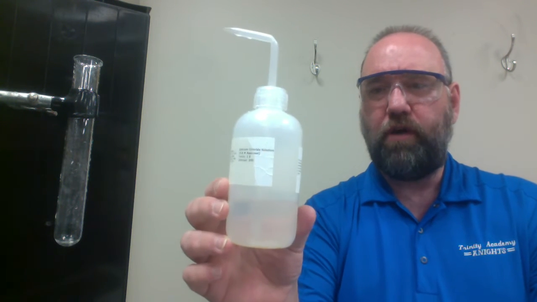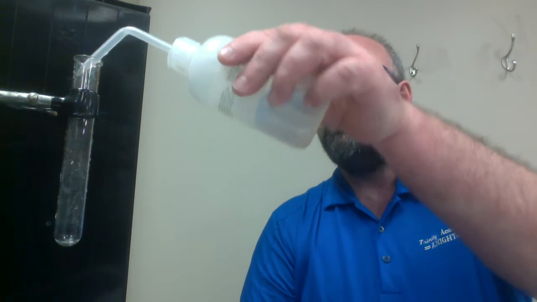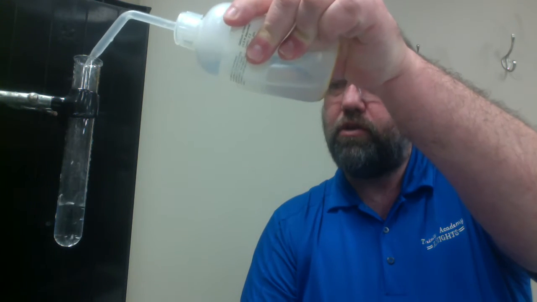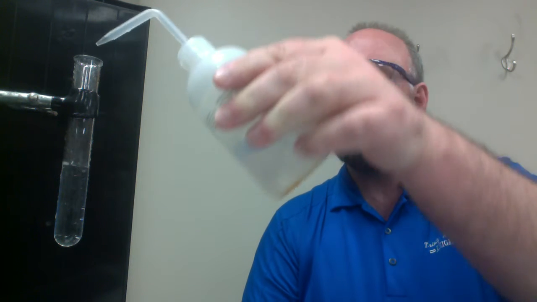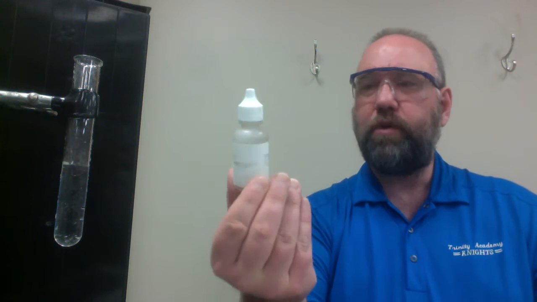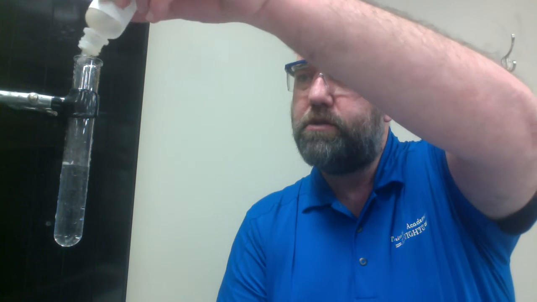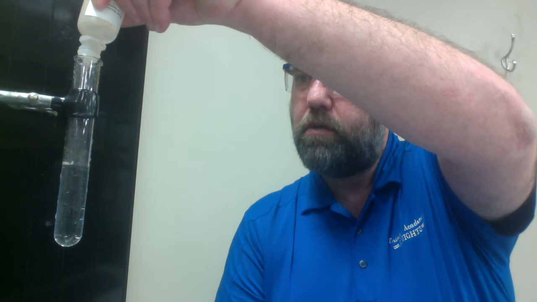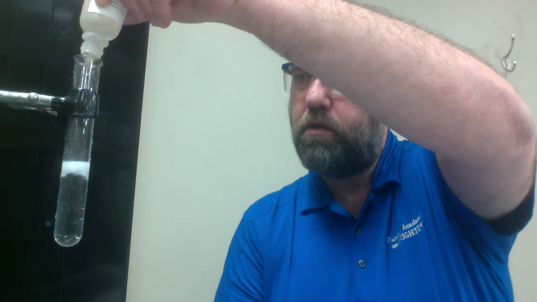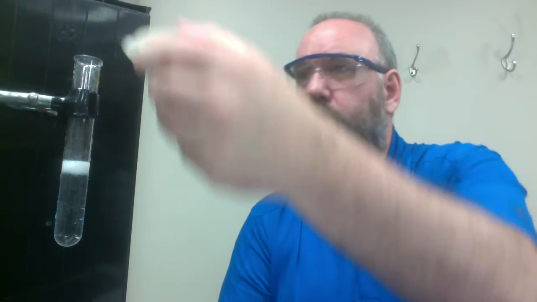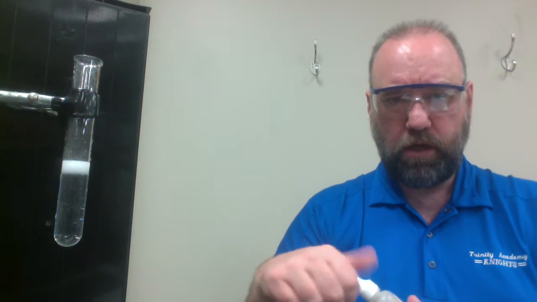We have two chemicals involved here at reaction number 9. Our first one is an aqueous solution of calcium chloride. I'm going to fill up my test tube approximately a third of the way full. And then my second chemical is an aqueous solution of silver 1 nitrate. And I'm only going to use about 6 drops of this. And observe.